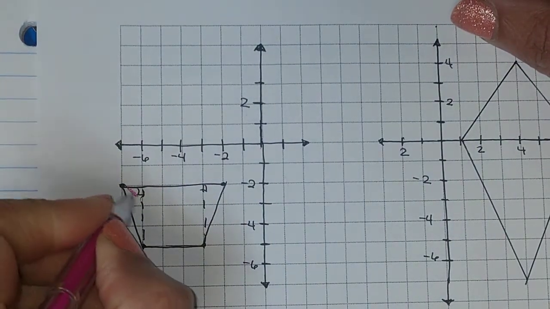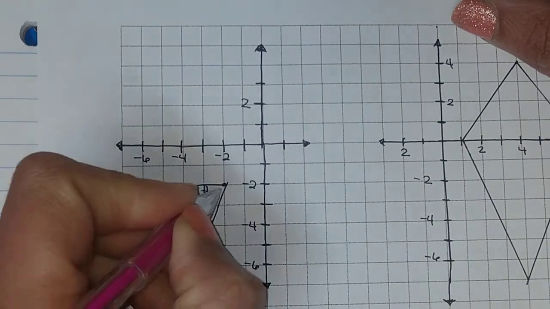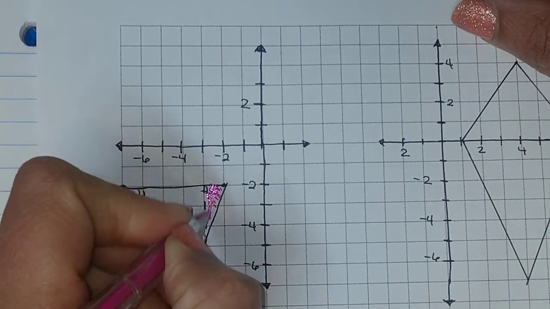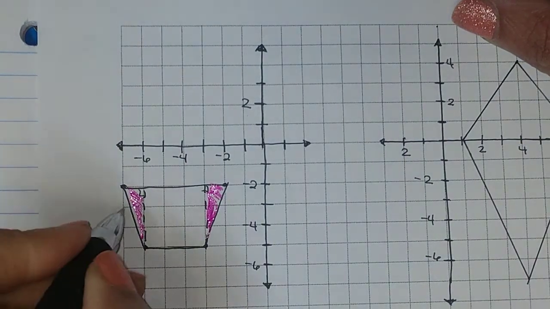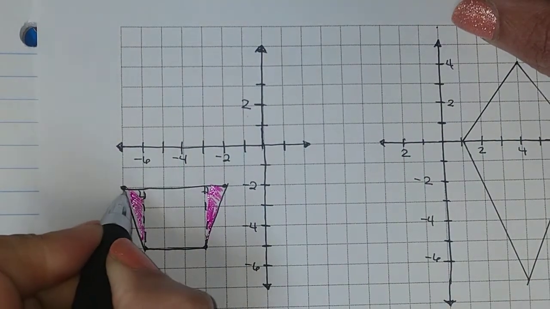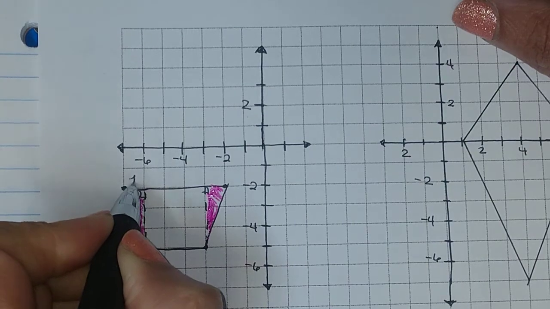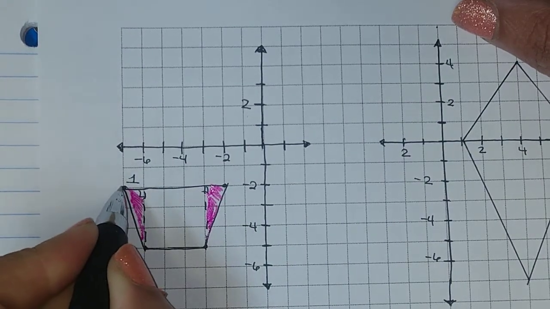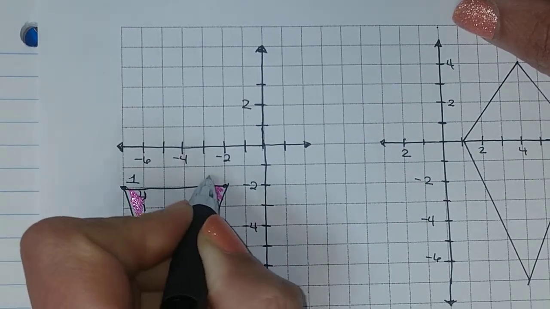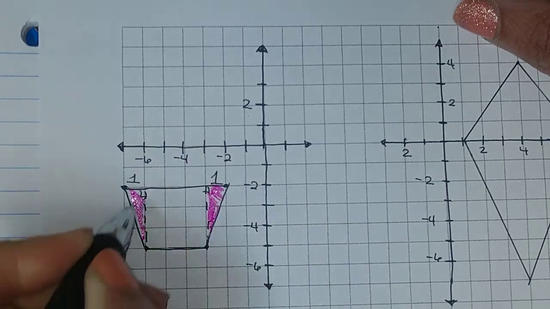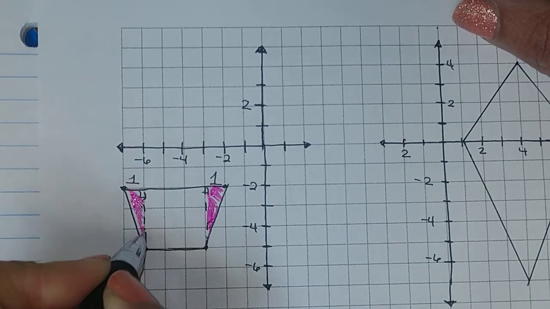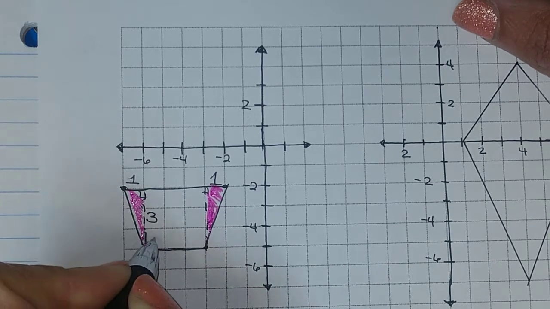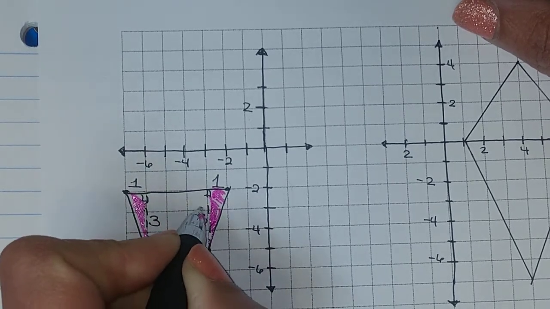These triangles happen to be the same. I'll color them so we can see them a little better. I can see that the base of this triangle is 1 unit wide. The base of this triangle is also 1 unit wide. The height of the triangle is 1, 2, 3 units, 3 units here as well.